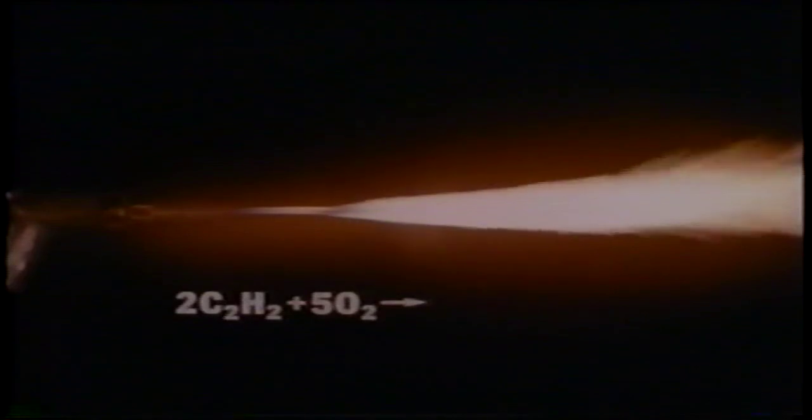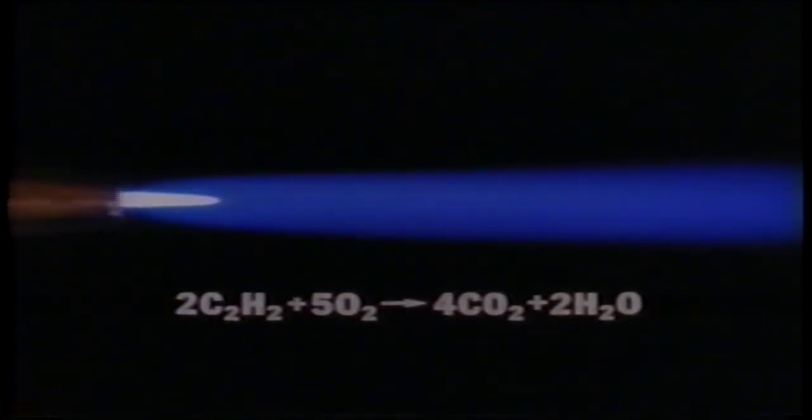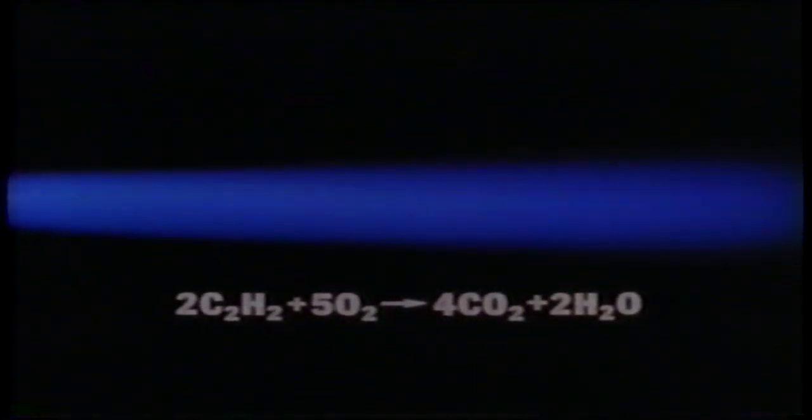Here we see an acetylene flame, first in air, then with premixed oxygen. Acetylene burns to give carbon dioxide and water. The atoms in the reactants have rearranged to form the products. The bonding has changed and energy is released. Chemists explain this energy release in terms of these changes in chemical bonding.